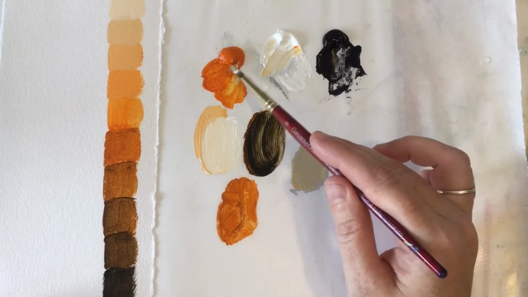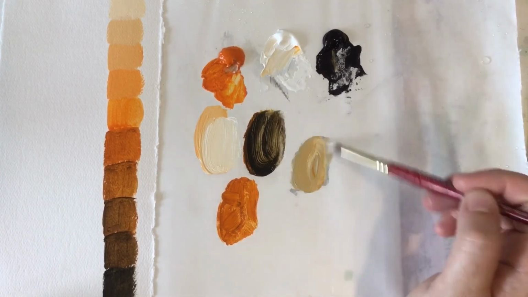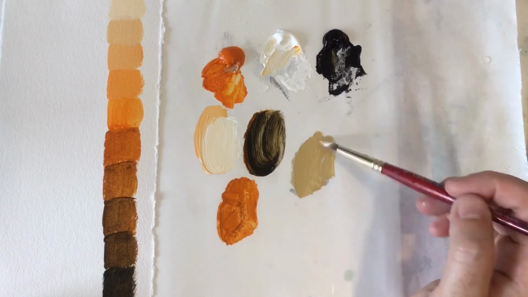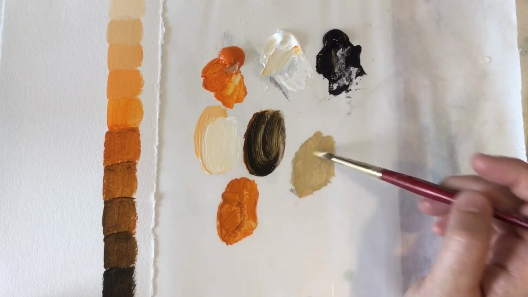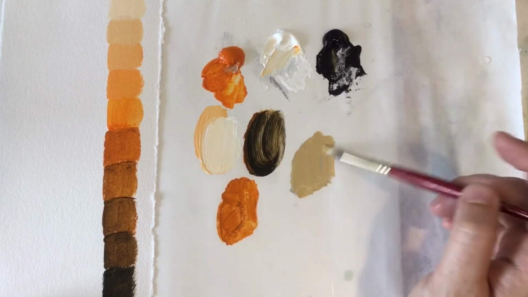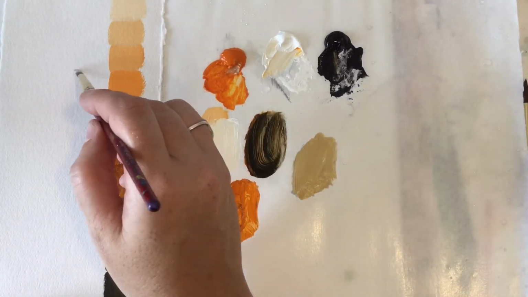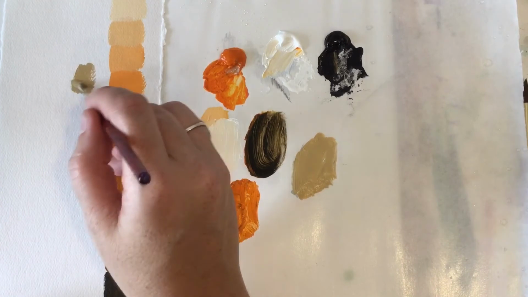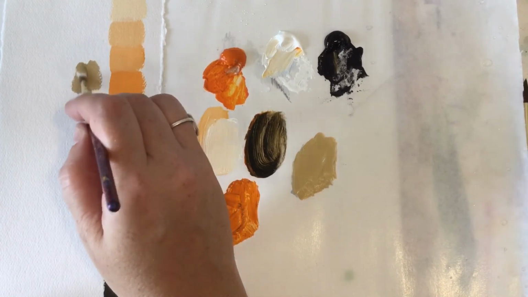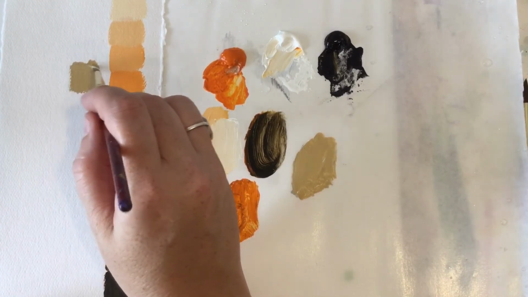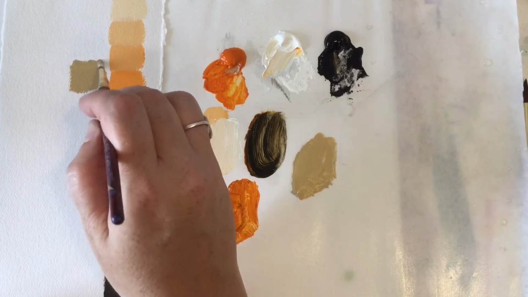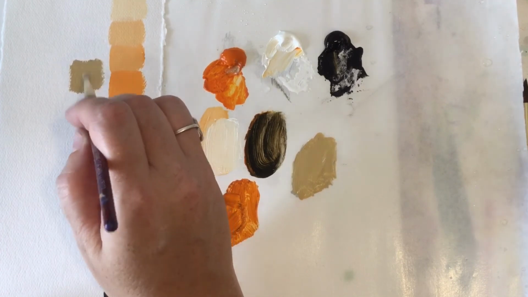Now, of course, the amount of orange, you want to keep track of how much of the orange you're putting in there because you want the values to sort of step. So now I have this toned down orange, we'll put here on our palette.